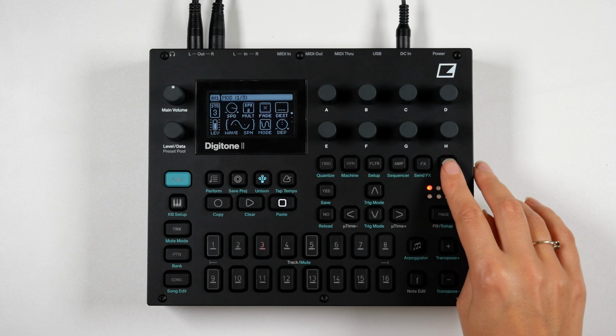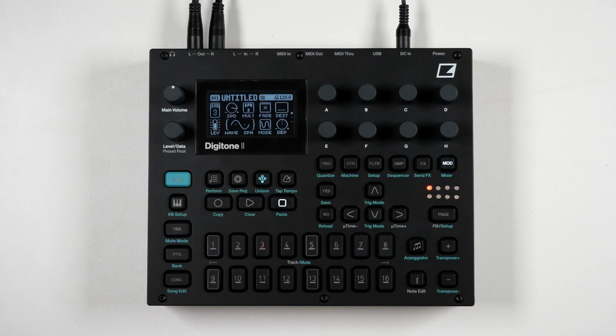There's a simple modulation matrix here that allows you to route different LFOs to many of the editable parameters that we've been looking at so far. And of course, there is a super powerful sequencer.